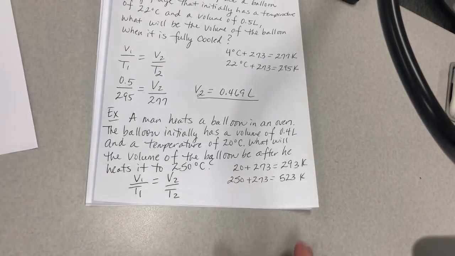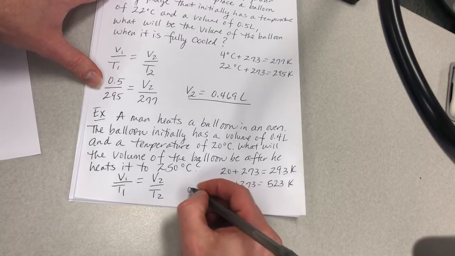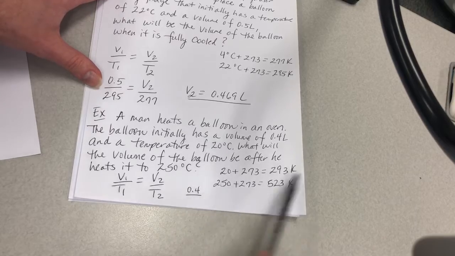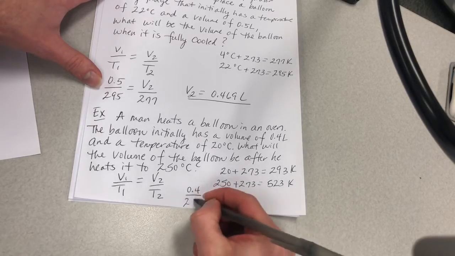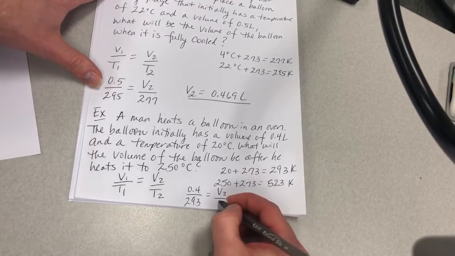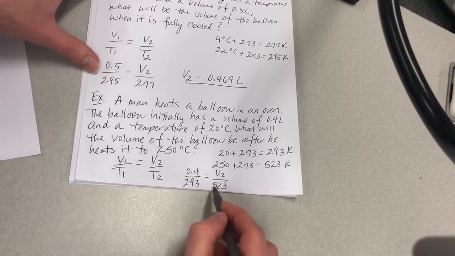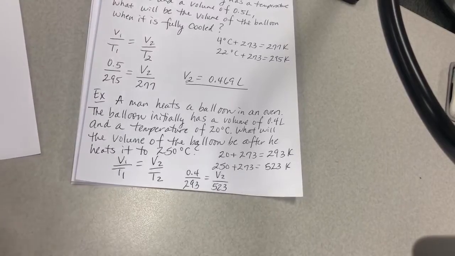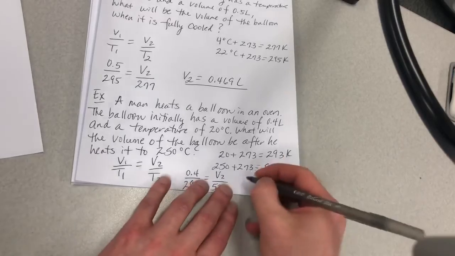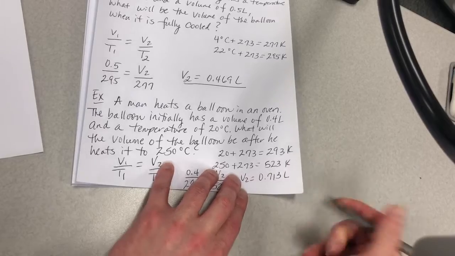Now, we're going to plug into our formula. V1 is 0.4. Your initial temperature is 20 degrees Celsius, so we'll put a 293 in there. V2 is what we're looking for, and 523 is our second temperature. Now we're going to cross multiply and divide. 0.4 times 523 divided by 293 should give us 0.713 liters.